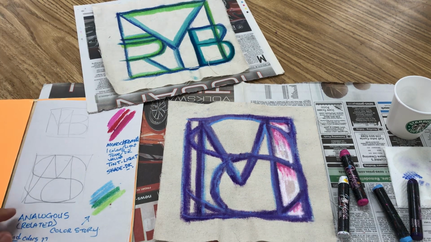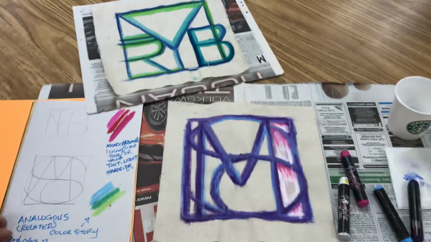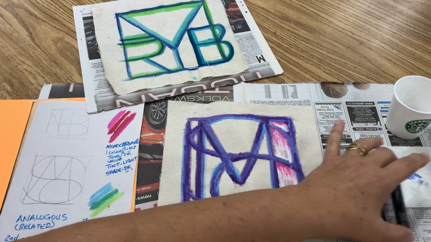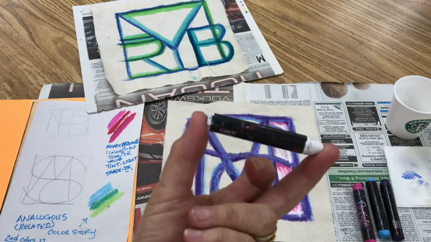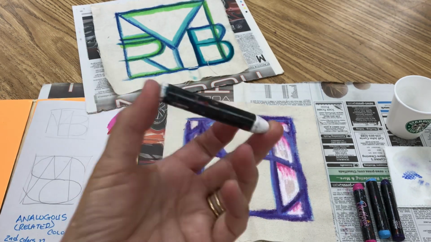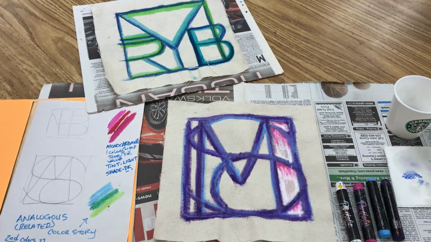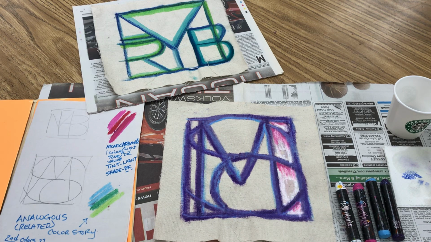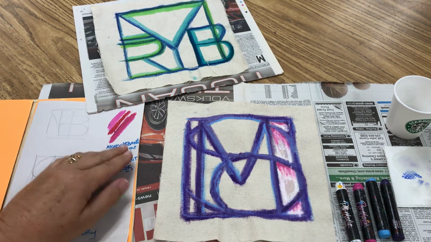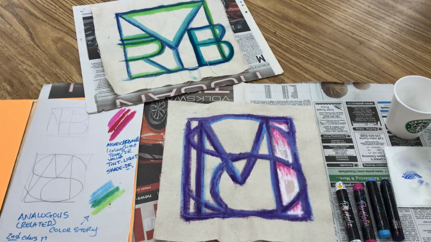So again, analogous. You notice I have 3 colors. I have one tint. This is not a color, nor is gray, nor is black. Remember, black, gray, white is all part of the grayscale. It's also a monochromatic story, but it's not a color monochromatic. It's a grayscale monochromatic.